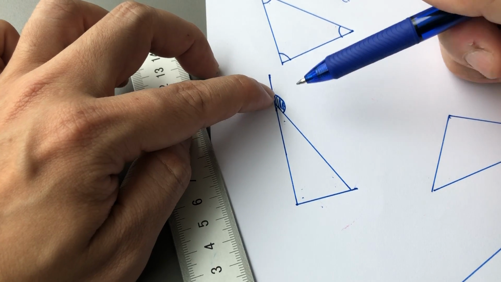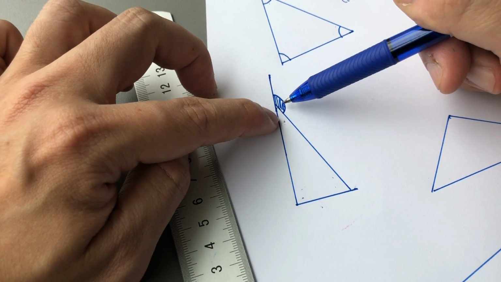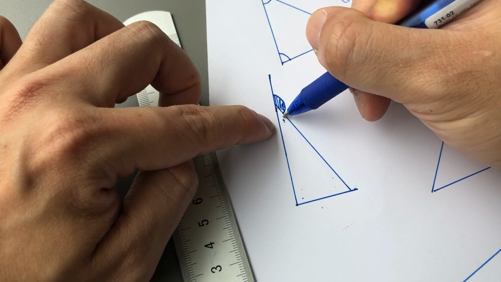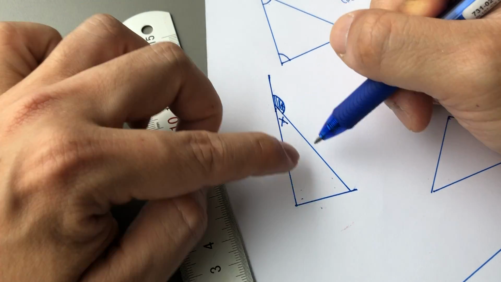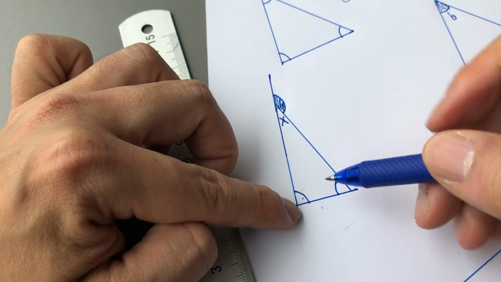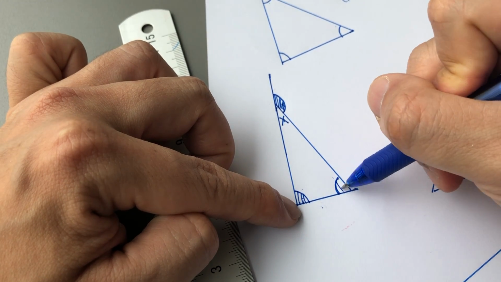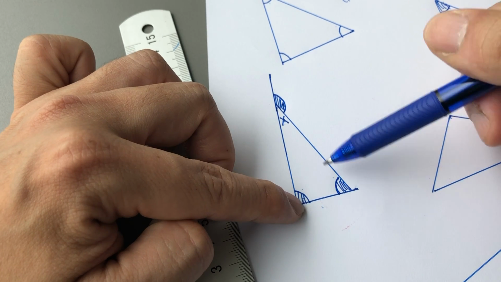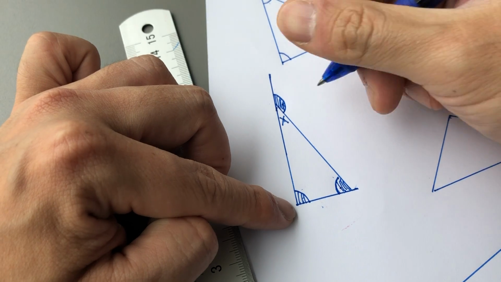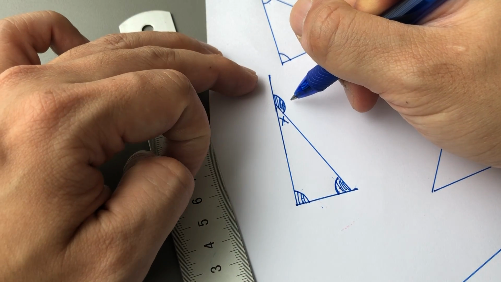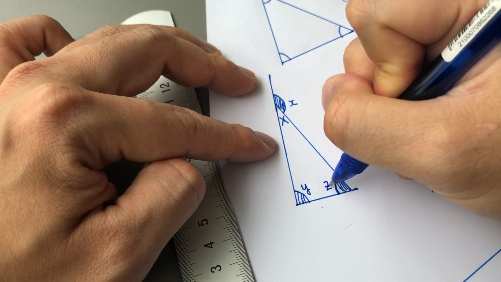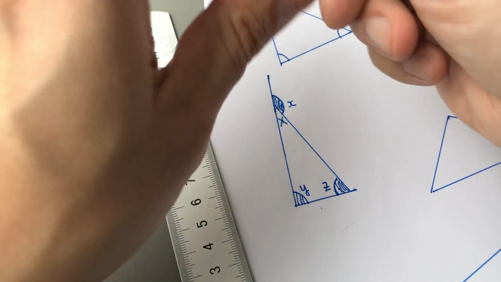Okay? And then what about the interior angles? Note that this angle, which is next to the exterior angle, this one doesn't count. We don't need this angle. But the other two, these two, we need these two angles. These are the interior angles. So with respect to this exterior angle, we have these two interior angles. And if I call these angles, say, X, Y, and Z.